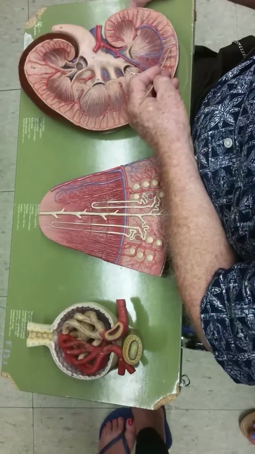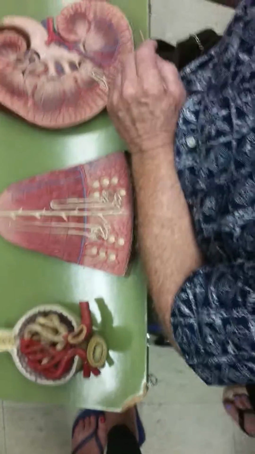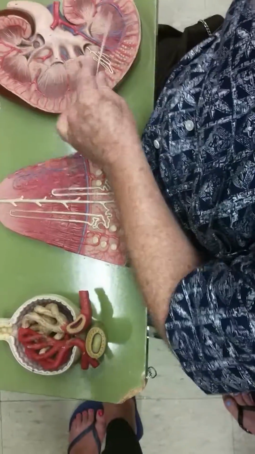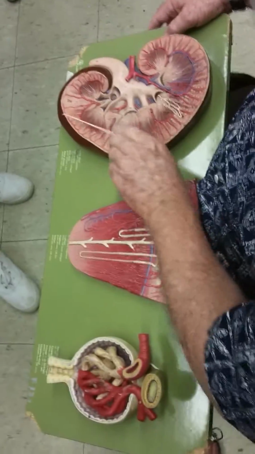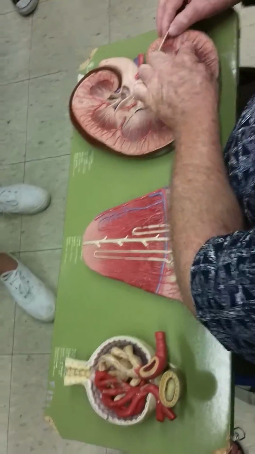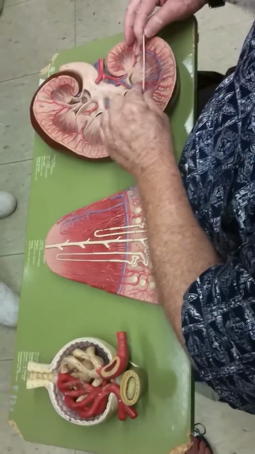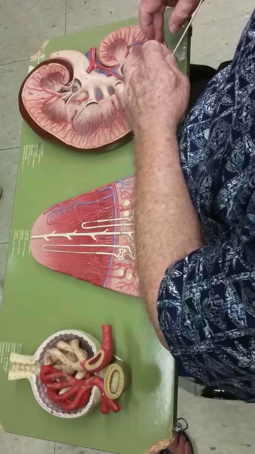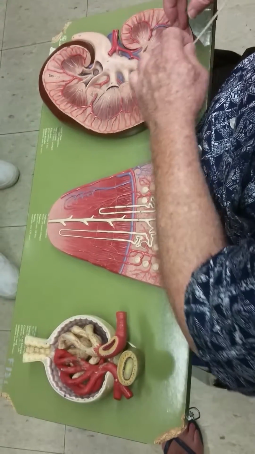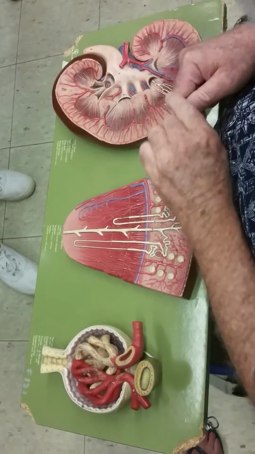So cortical radiate, okay? Now they're radiating off of the arcuates and they're in the cortex. Where the arcuate artery and vein make their loop, that's medulla, that's cortex, okay, outer and inner.